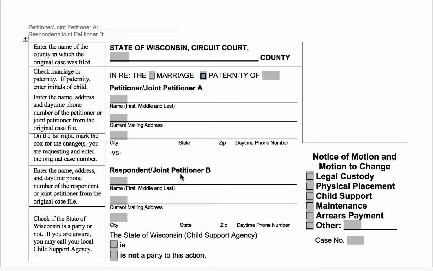Here in Milwaukee County, we have attorneys available for free who can give you some brief legal advice through the Marquette Volunteer Legal Clinics. If you are not in Milwaukee County, then I would recommend talking to your clerk of court for your county about what sort of resources are available for people who are representing themselves in their court cases. All right, so let's hop into the form.